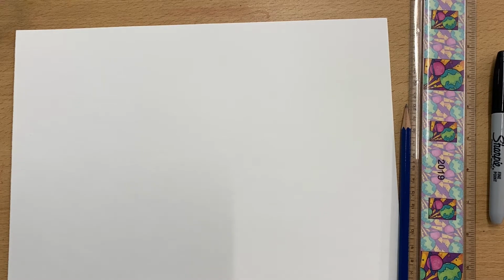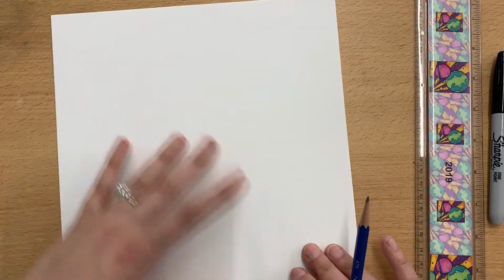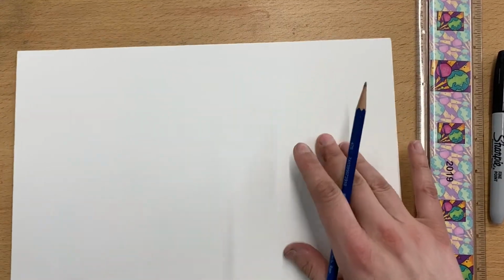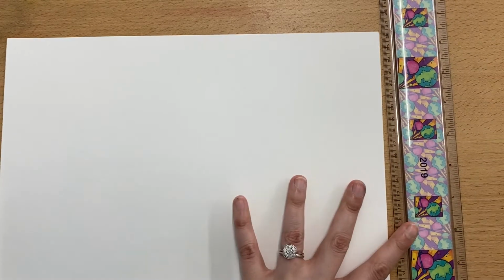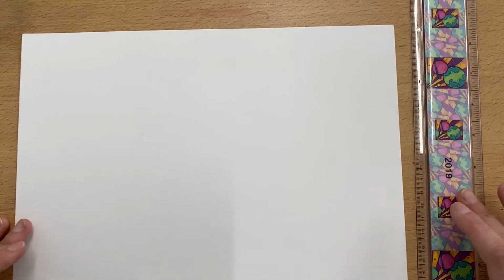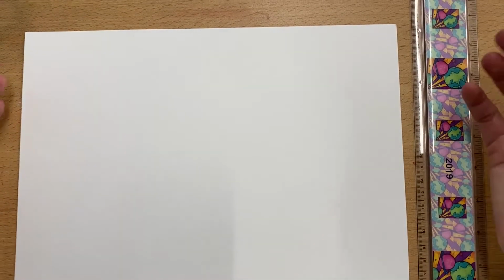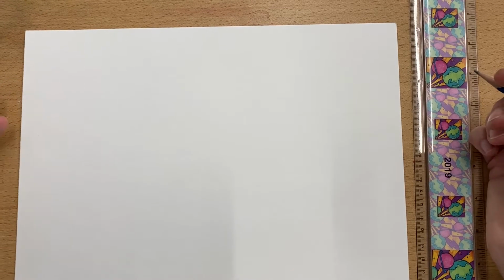So the things that you'll need today are a white piece of paper. It actually does not really matter which way you orient your paper, up and down or side to side is fine. I also have a ruler and a Sharpie, though I am going to set the Sharpie off to the side for a moment. All right, so everybody's design is going to look a little bit different, but I want to give you some guidelines on how to create this successfully.